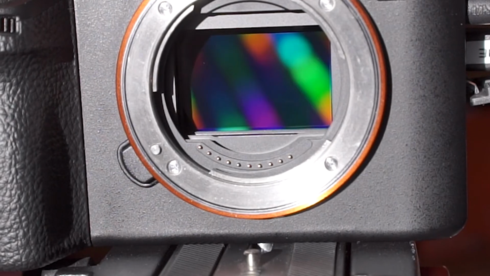Most of the time you're going to be using the mechanical shutter, and it basically opens and closes, allows the light to come in. So if you shot something at a 60th of a second, it will go really fast, allows the light to hit the sensor, it's good to go.